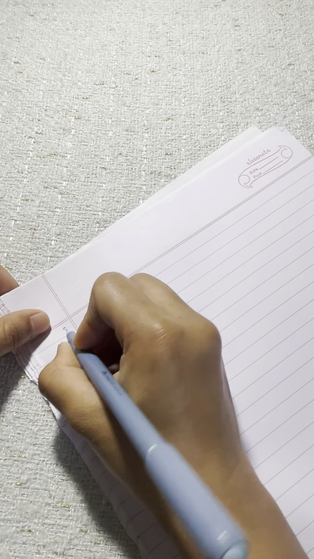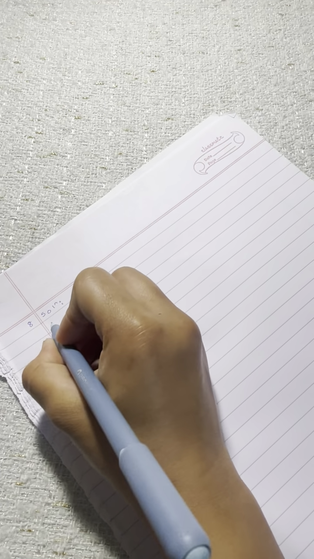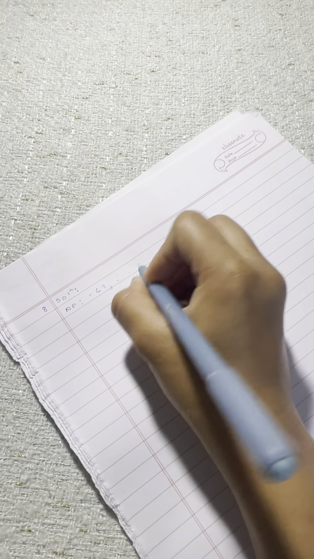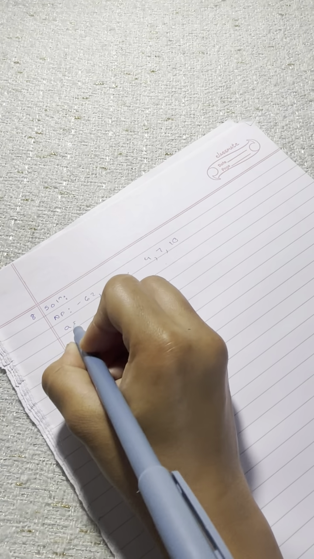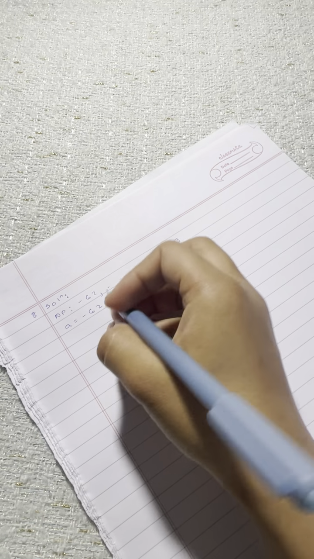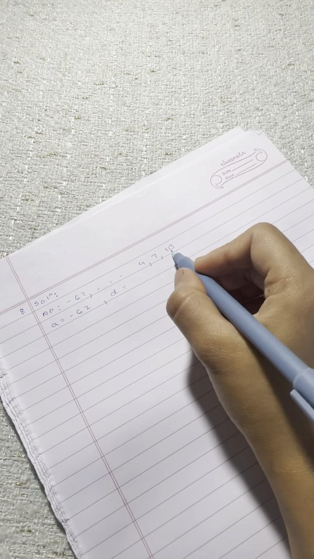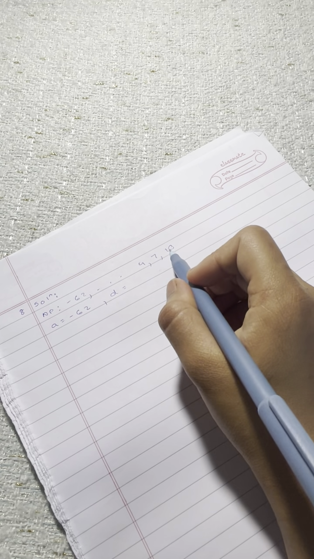Okay, number 8. It has 11 terms. The sequence is minus 62, dot, dot, dot, and it goes 4, 7, 10. Okay, where A is minus 62, we need to find the 11th term. Okay, I hope you know what D is, the common difference. In the sequence, there should be only the first term.